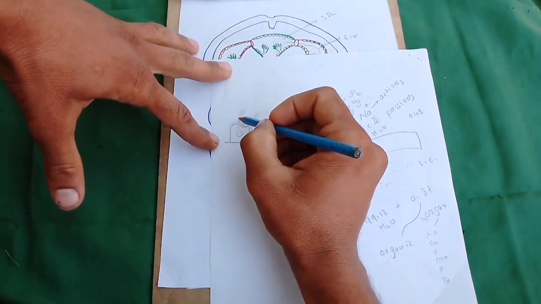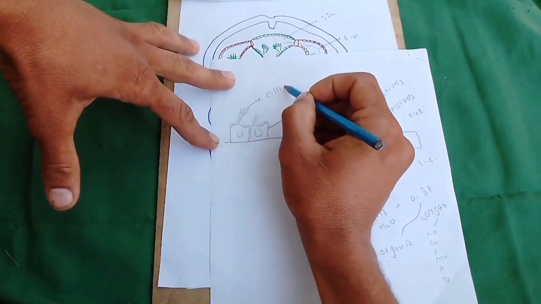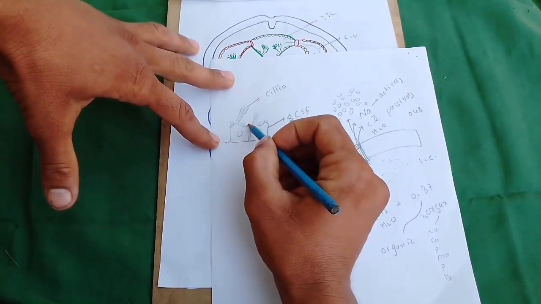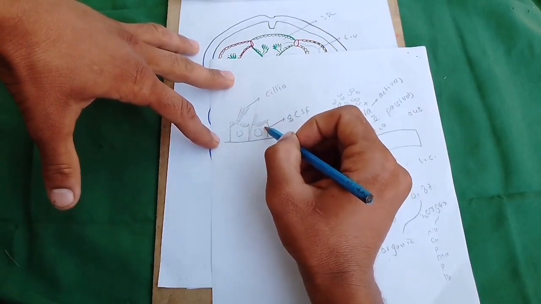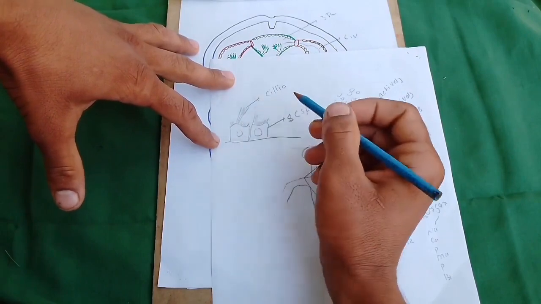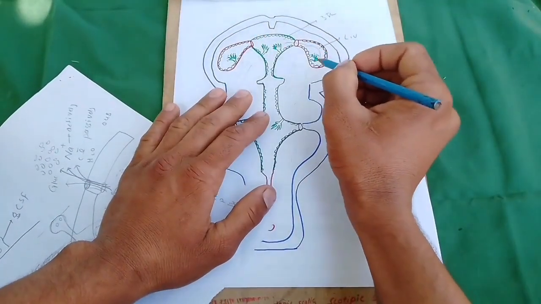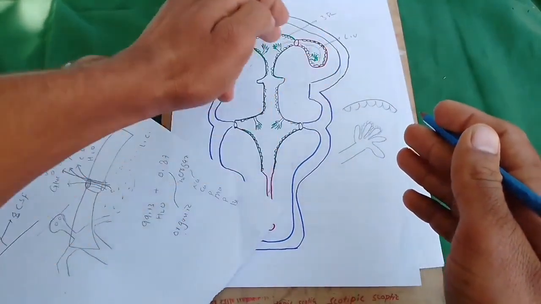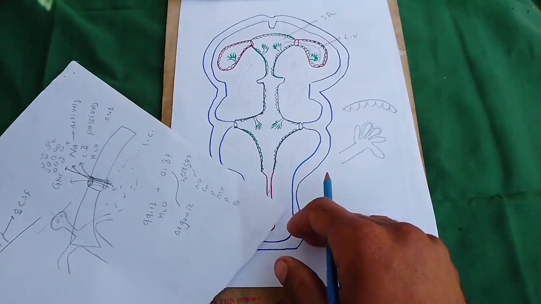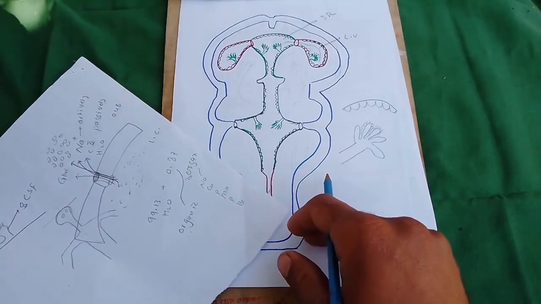Ependymal cells have a specific type of extension which is called cilia. This is the microvilli on the surface of the ependymal cell. These are the cilia. By the beating of the cilia, cerebrospinal fluid circulates in the ventricles of the brain. Okay, this is another function of the ependymal cell.